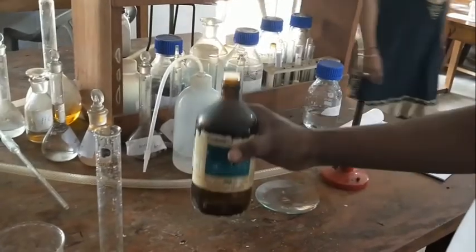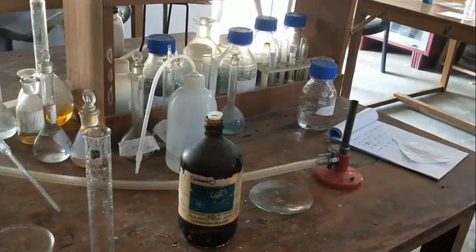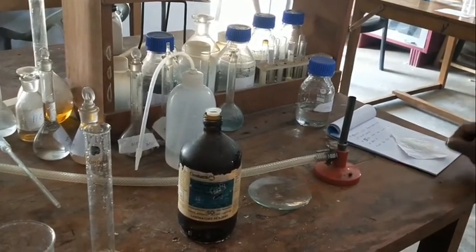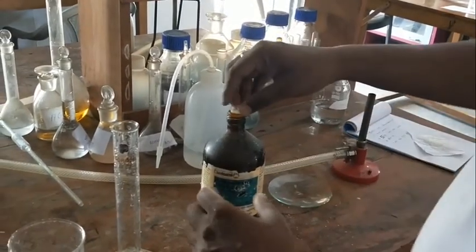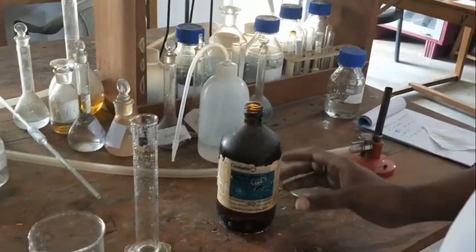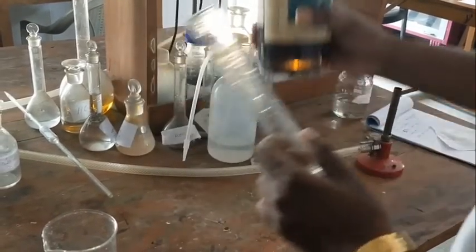This is formaldehyde. For the preparation of urea formaldehyde resin, we will take both urea and formaldehyde. First I measure about 10 ml of formaldehyde.